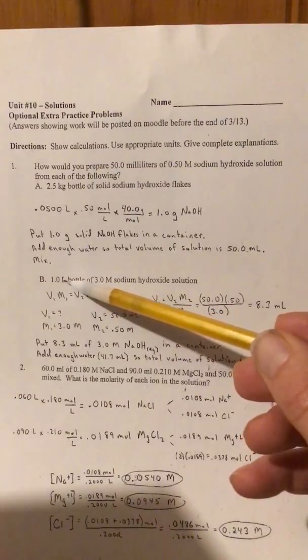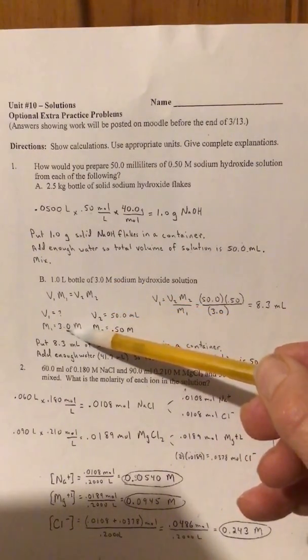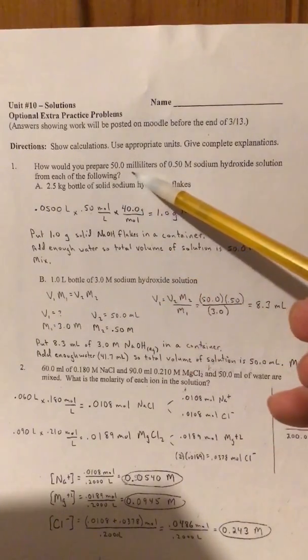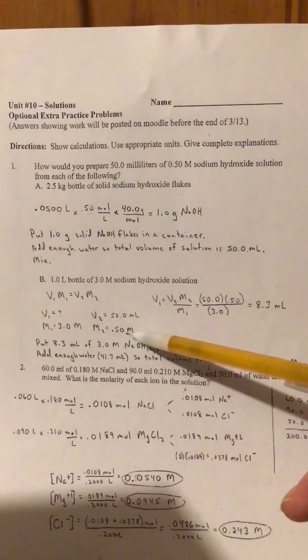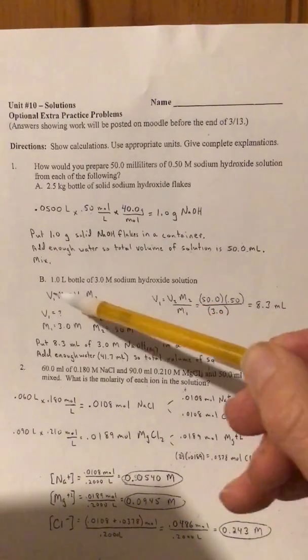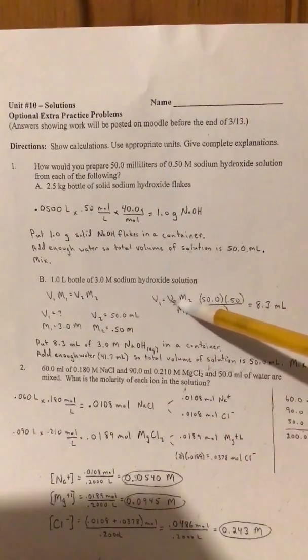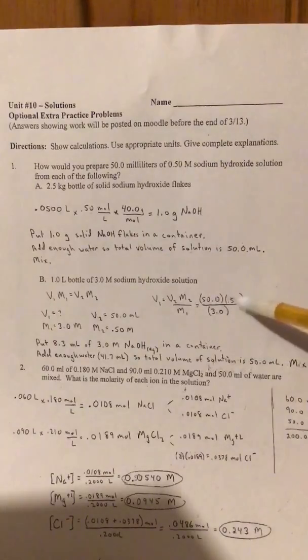So I think we define in this case V1 we don't know, and M1 is 3.0 molar, and then the V2 and the M2 are what's given up here, the 50 milliliters and the 0.50 molar. Ultimately, we solve for V1 using the formula V1M1 equals V2M2. V1 equals V2M2 over M1, and we get 50 times 0.5 over 3, which gives me 8.3 milliliters.